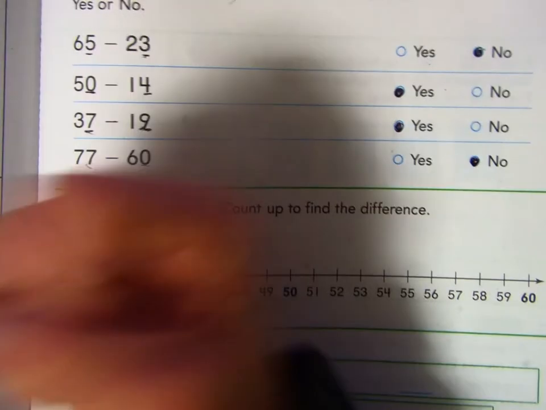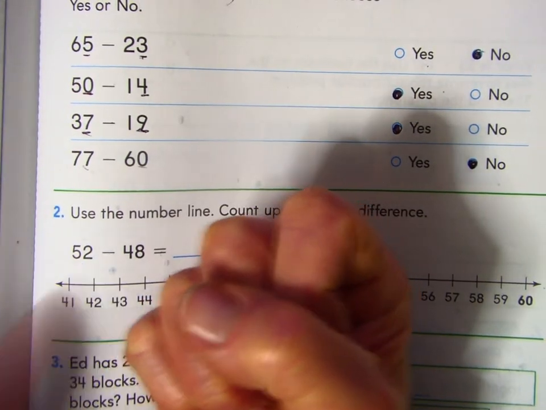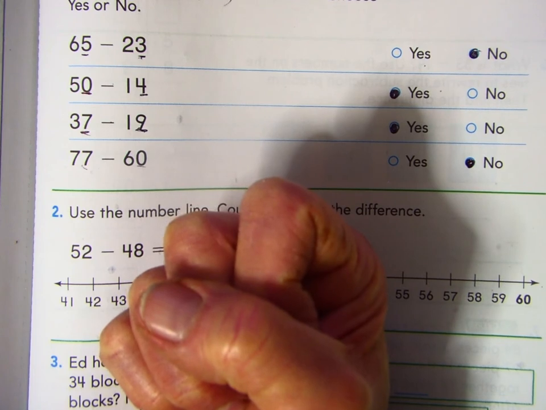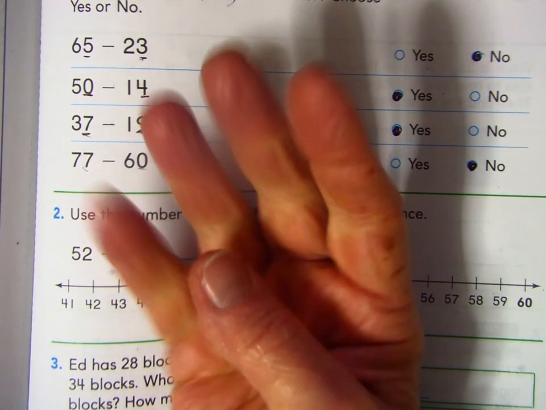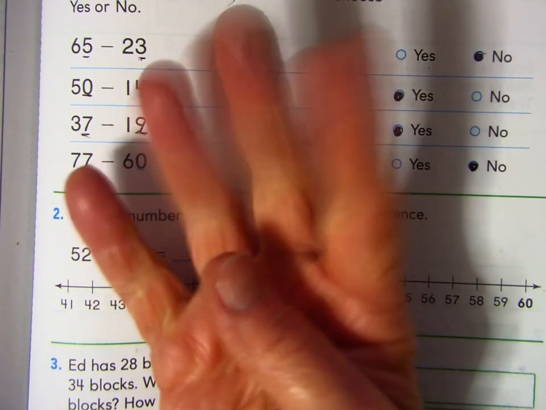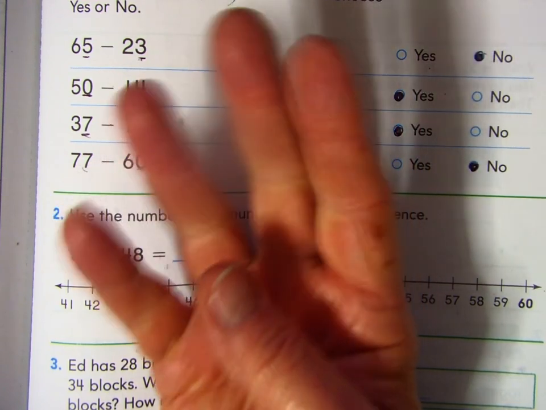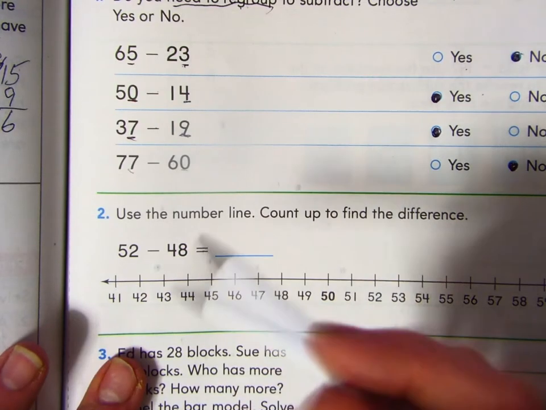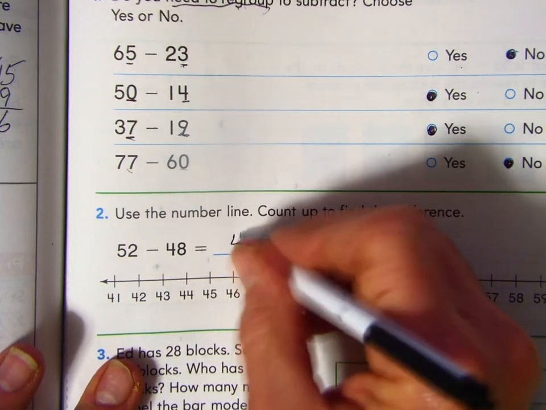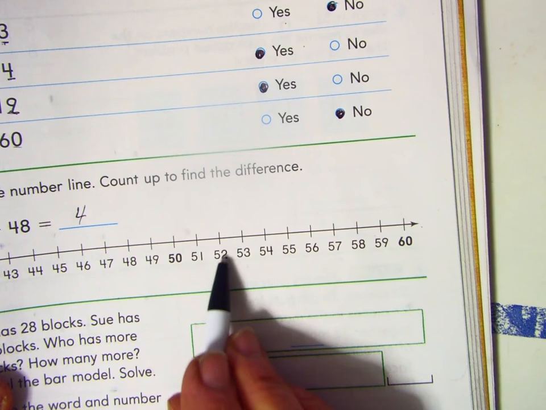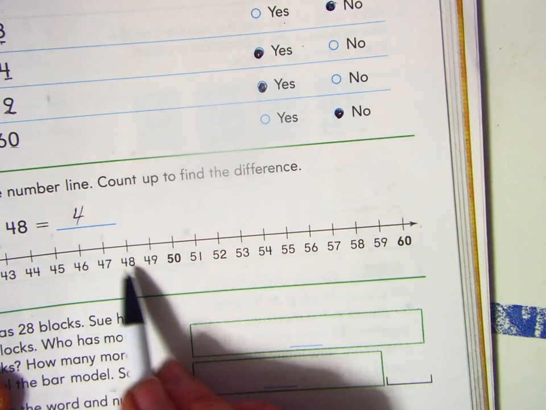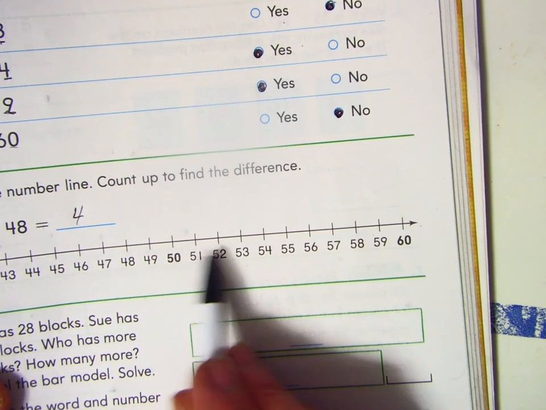Here I go. 48. And I want to go to 52. How many do I need? 48, 49, 50, 51, 52. How many do I need? 4. That's easy. Or you could point to your number line and start on 48. You want to go to 52. How many? 1, 2, 3, 4.